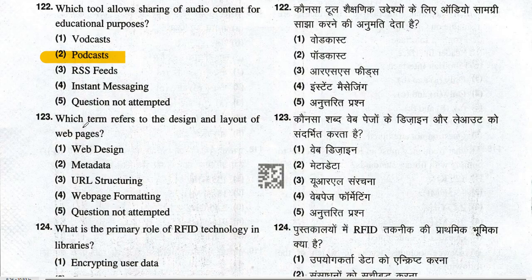Which term refers to the design and layout of web pages? Web design is the term which refers to the design and layout of web pages. Let's move to the question number 124.